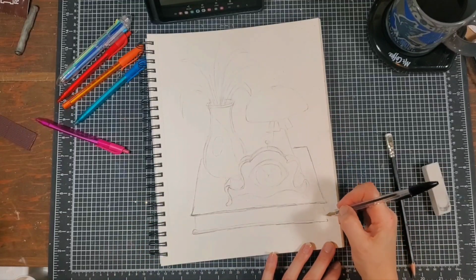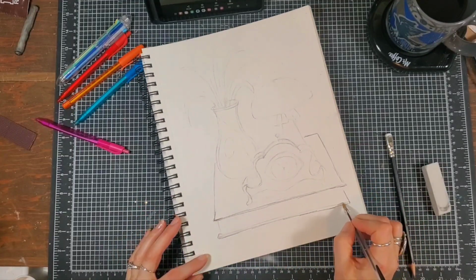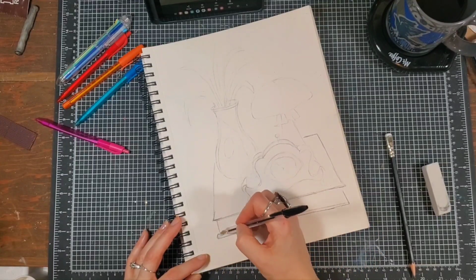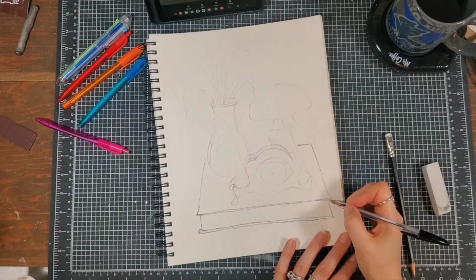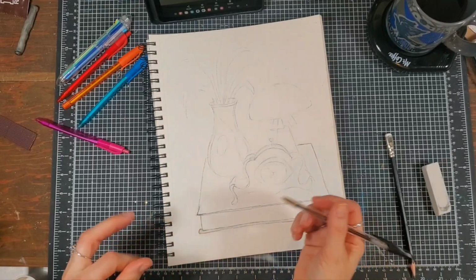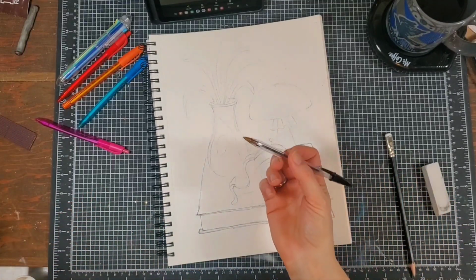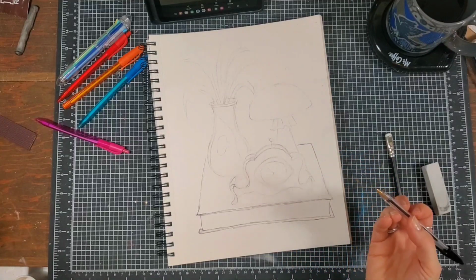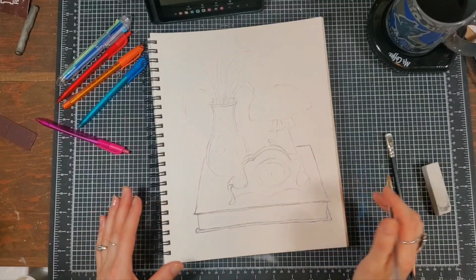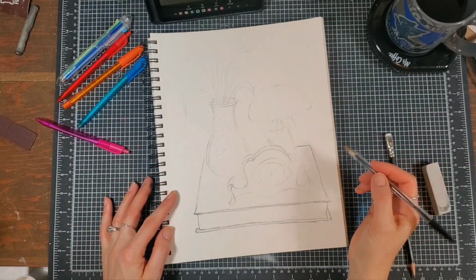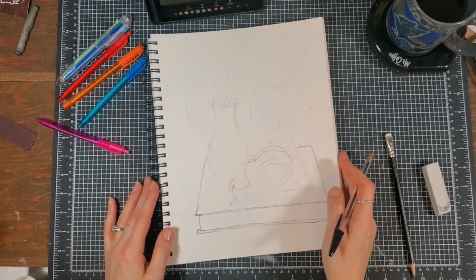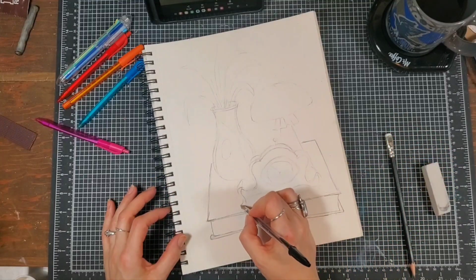So I'm just going to start going over some of my lines here. Get my book pages in here. Okay, sometimes the pens get a little gloppy and you have to wipe them off. All right, so I got my book in. I don't know if I made that the right angle. It isn't perfect, I know that, but that's all right.